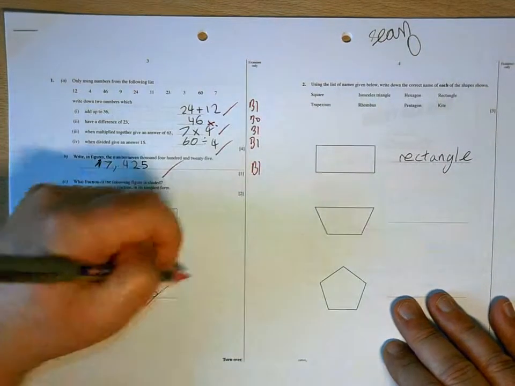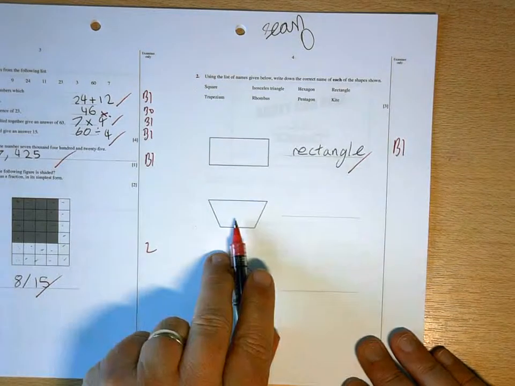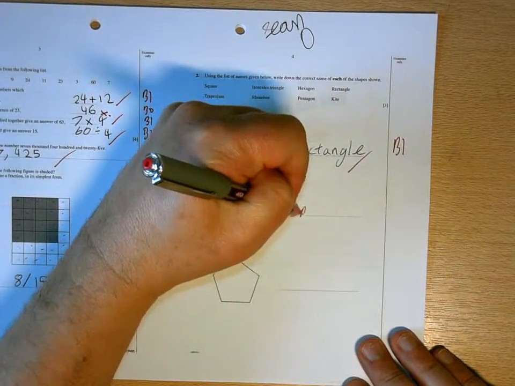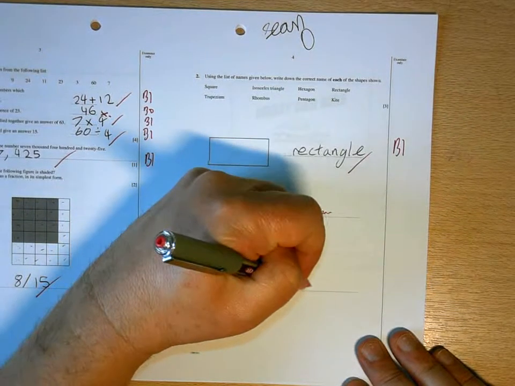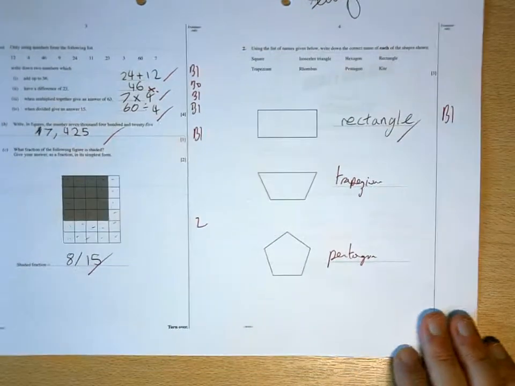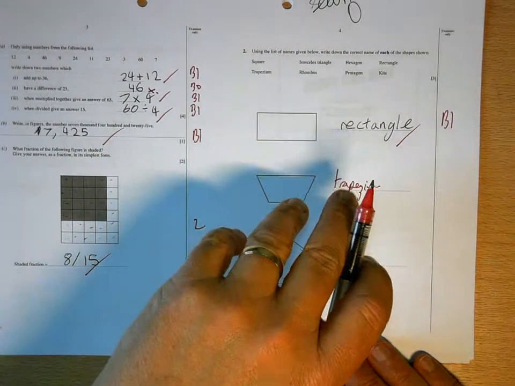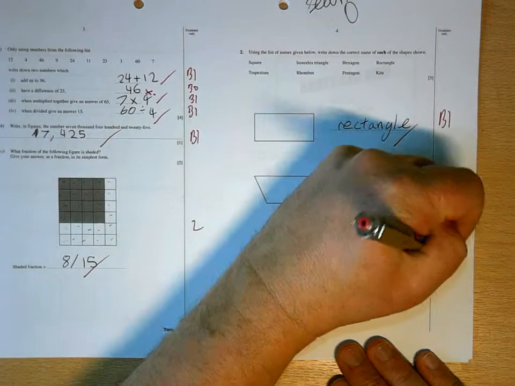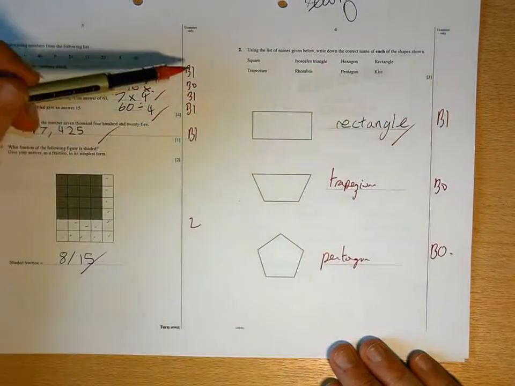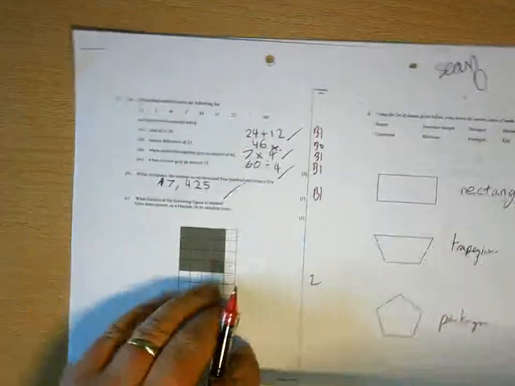That's good. 8 out of 15, good. That's correct. Now, that is called a trapezium. And that's called a pentagon. And what you'll see as we practice these papers is there are certain shapes that you need to know the names of, and you will learn them pretty quickly. So total for that first page, 1, 2, 3, 4, 6, 7 marks.